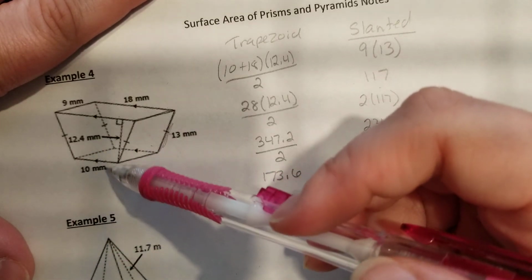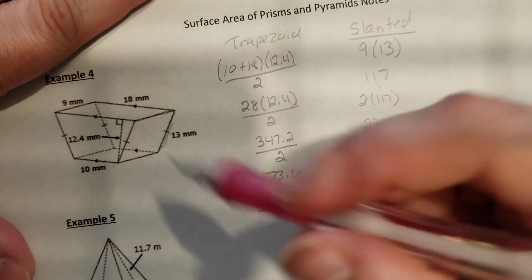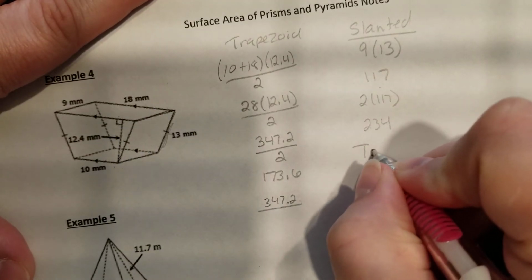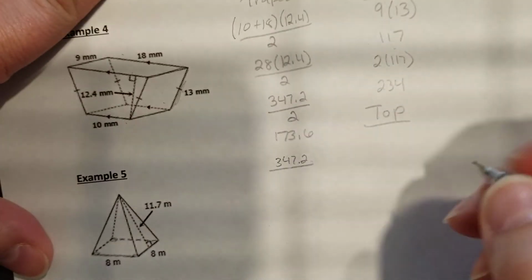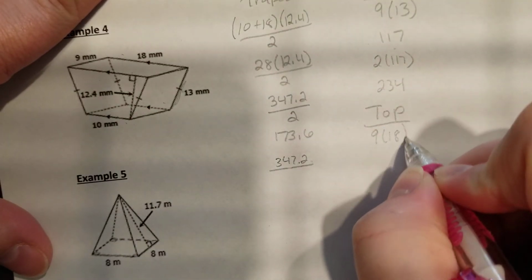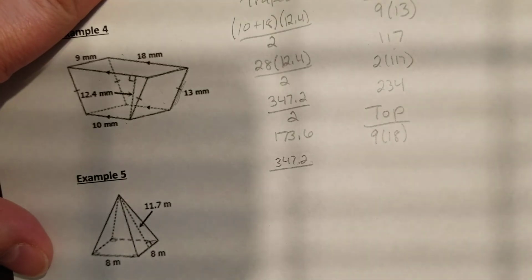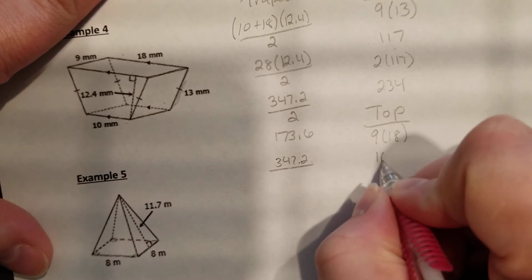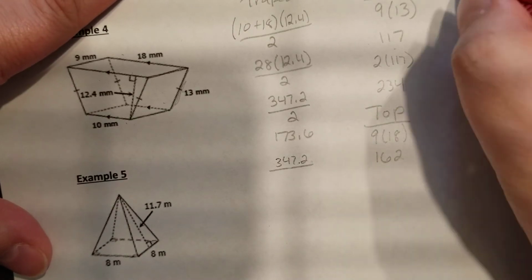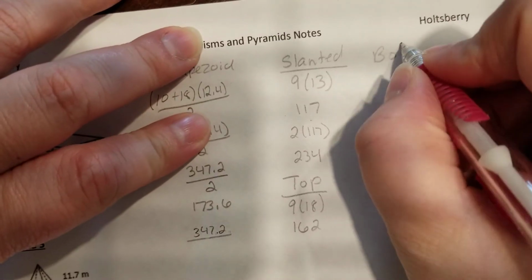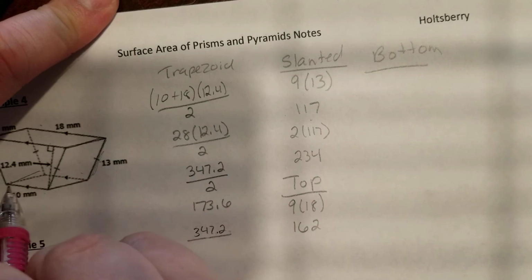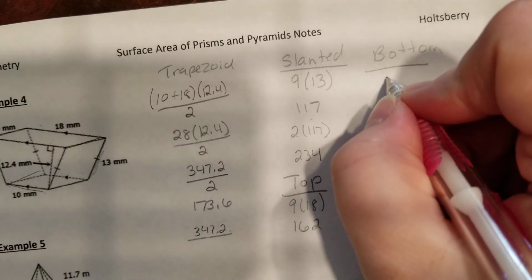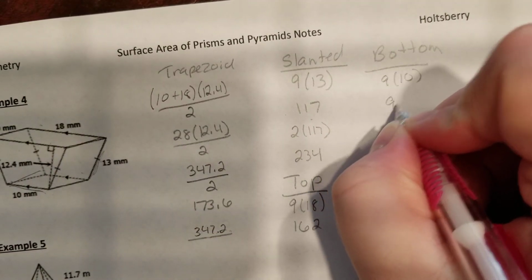All right, and then the next one, let's just do the top. So the top, we have 9 and 18. So we're doing 9 times 18 is 162. And then we have the bottom. And then the bottom is the 9 and the 10. So 9 times 10, which is 90.